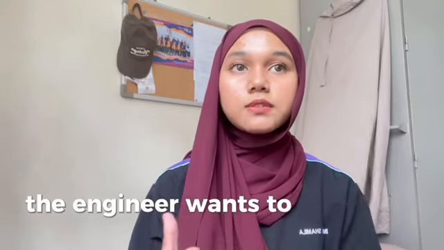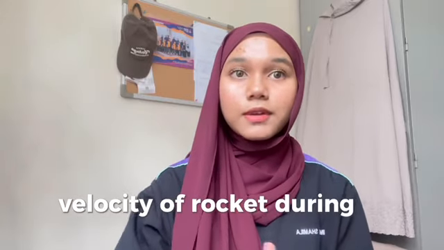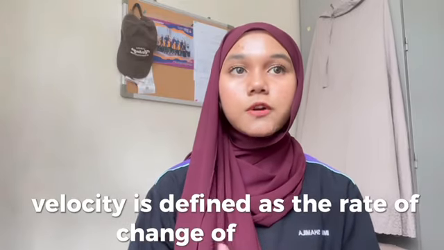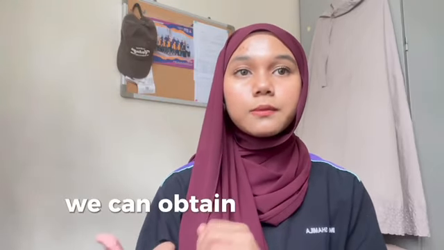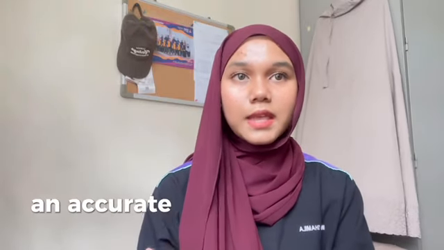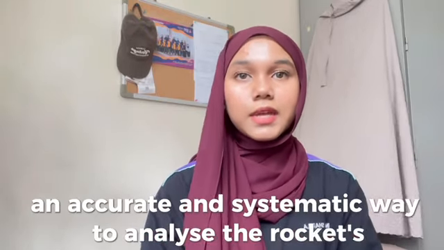For scenario B, the differentiation technique that I choose is first principle. In this situation, the engineer wants to determine the exact velocity of the rocket during its launch. Since the rocket's position is given as a function of time, calculus is needed to measure how the position changes over time. In differentiation, velocity is defined as the rate of change of position with respect to time. By taking the derivative of the position function, we can obtain the velocity function. This method is suitable because it provides an accurate and systematic way to analyze the rocket's motion.